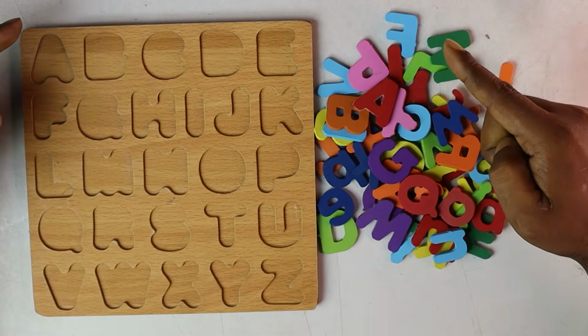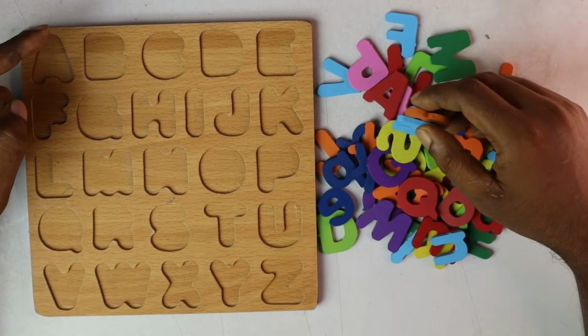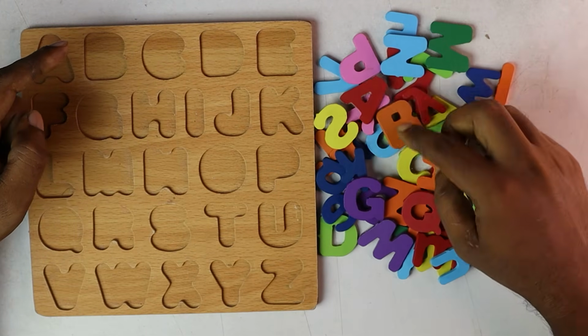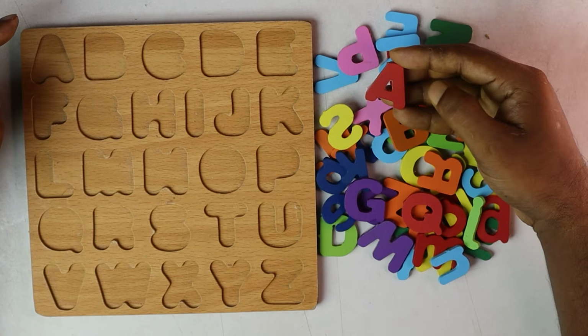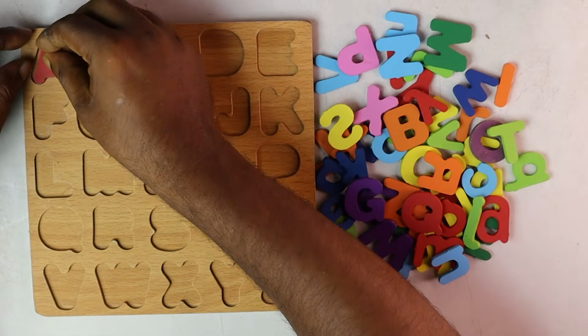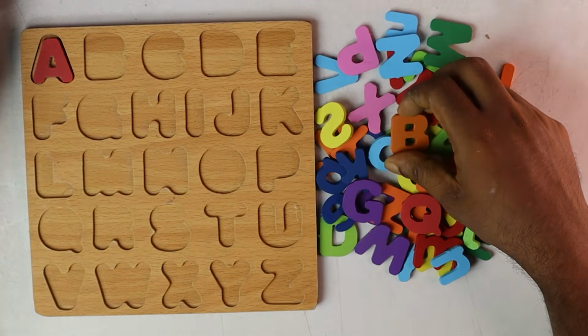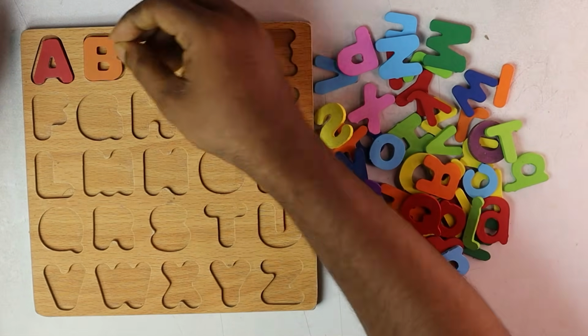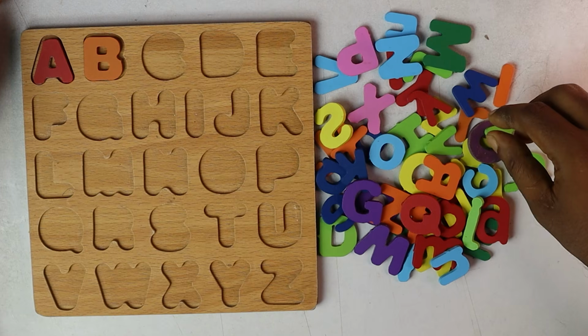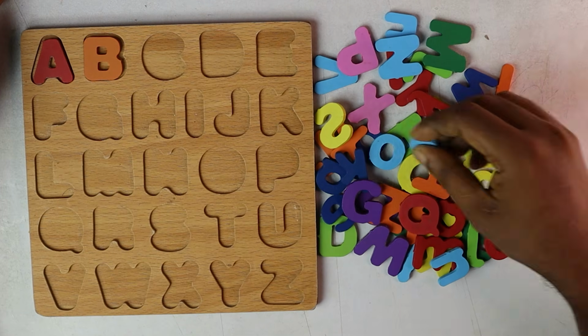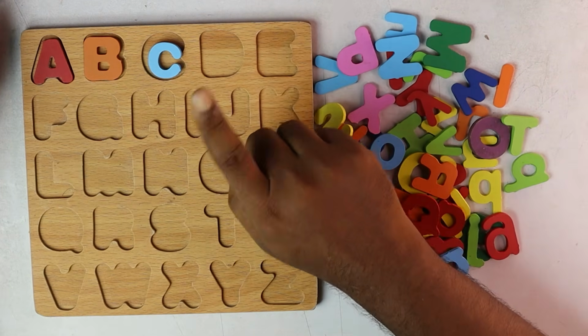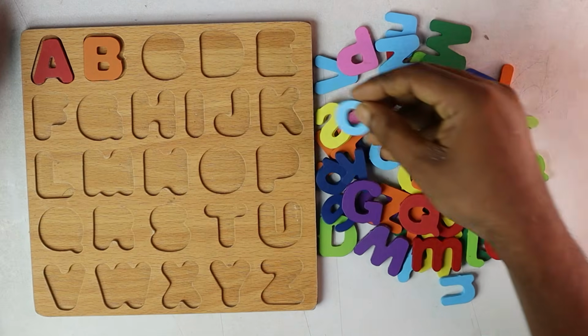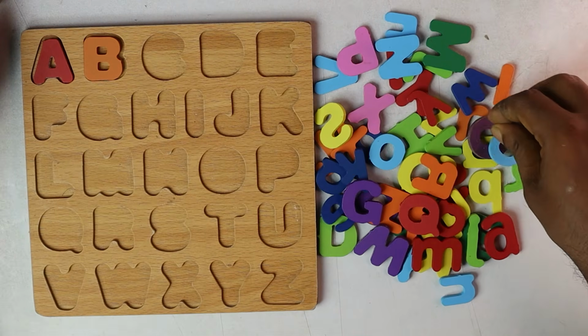First one is A. Let's find the A. Where is A? This is A. A will be here. And second one is B. Let's find out C. No, it's lowercase letter. I want capital letter.